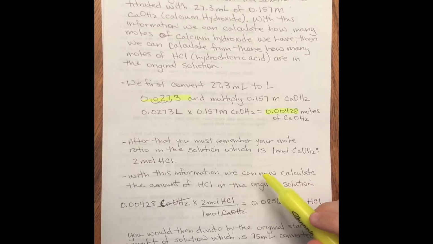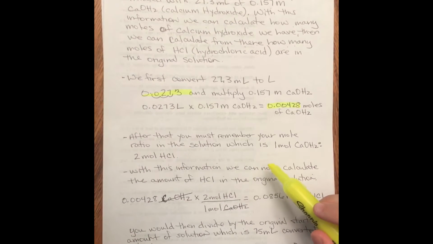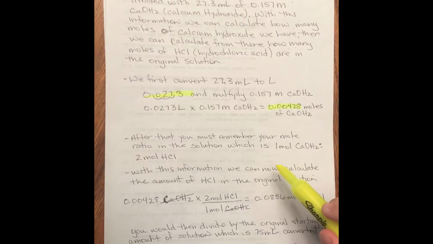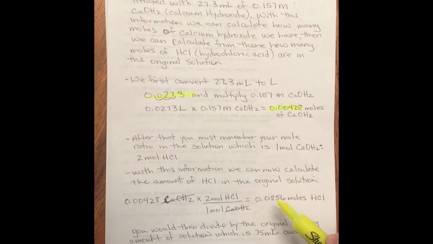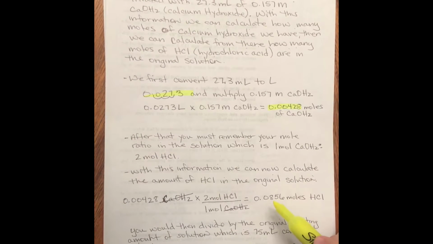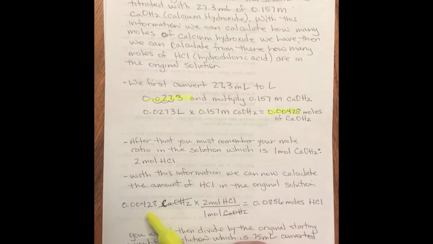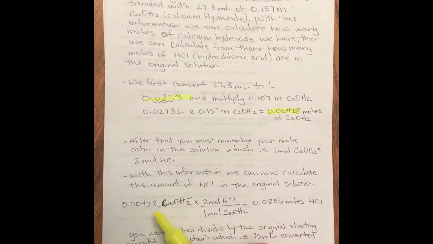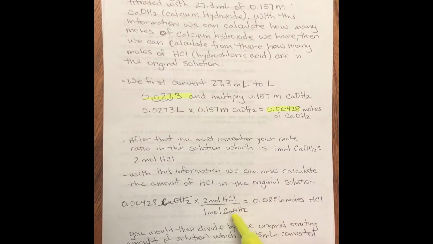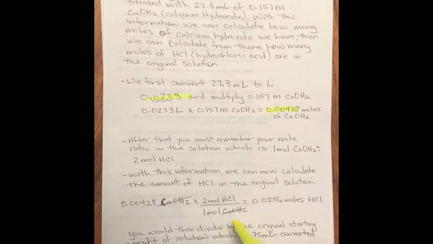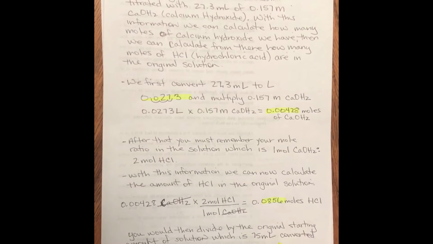After that, you must remember your mole ratio in the solution, which is 1 mole of calcium hydroxide to every 2 moles of hydrochloric acid. With this information, we can now calculate the amount of hydrochloric acid in the original solution. And to do so, we multiply the moles of calcium hydroxide by the mole ratio of hydrochloric acid to calcium hydroxide, and that gives us 0.0856 moles of hydrochloric acid.